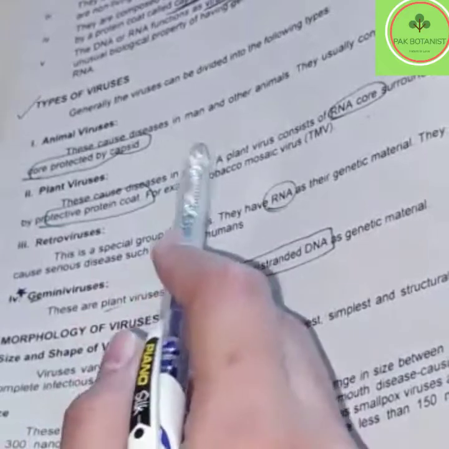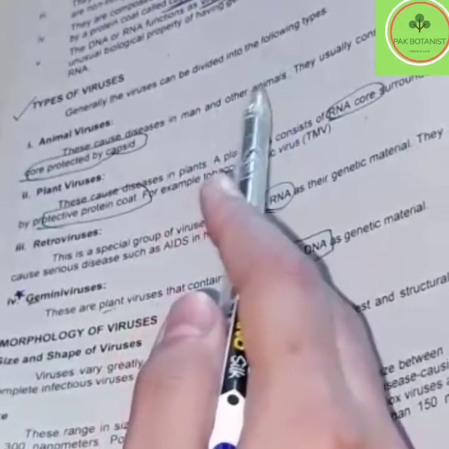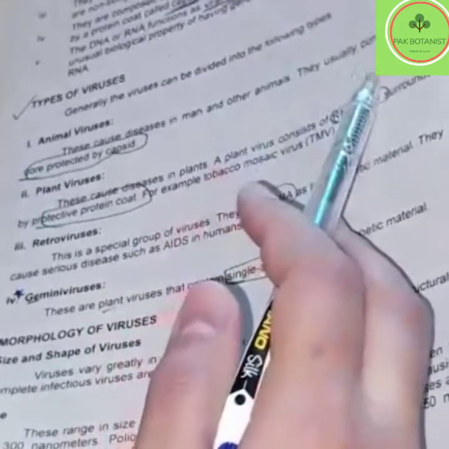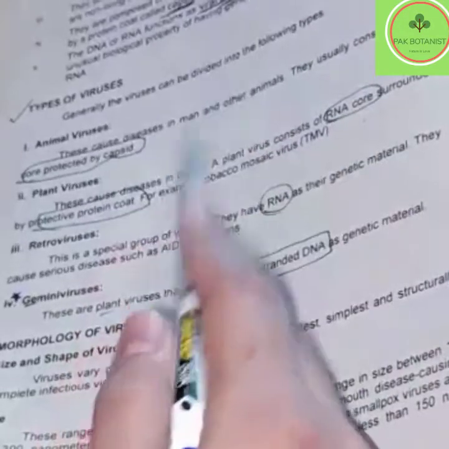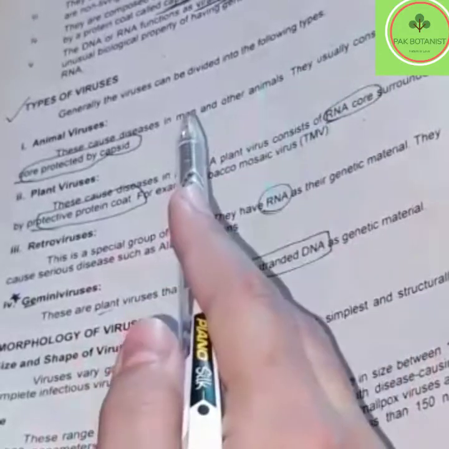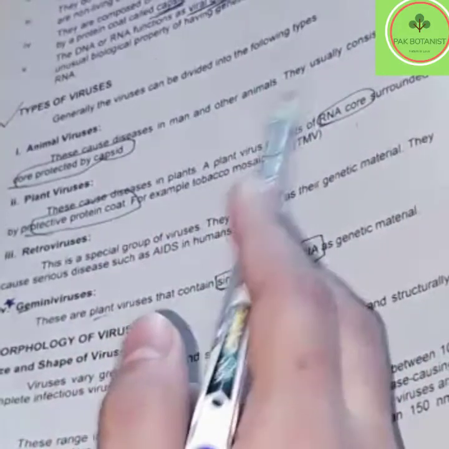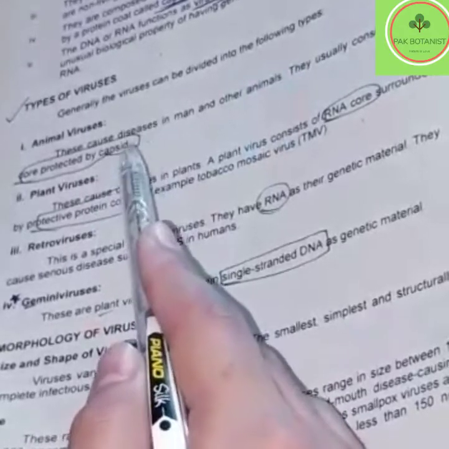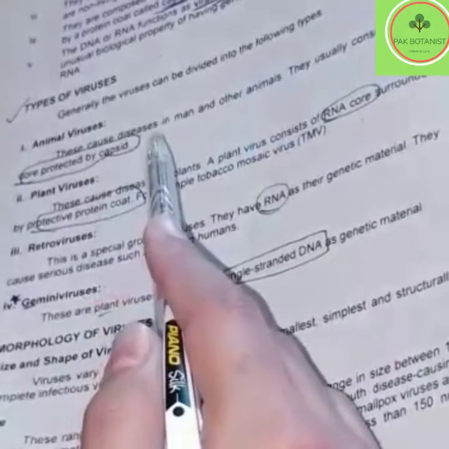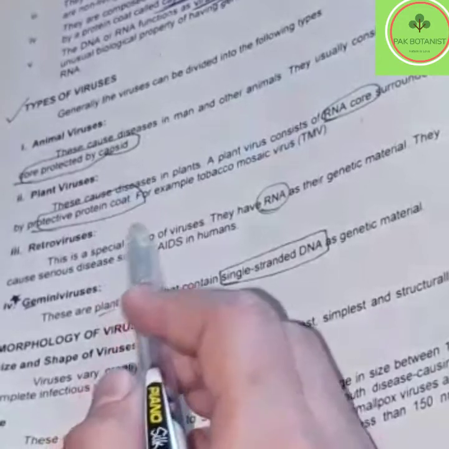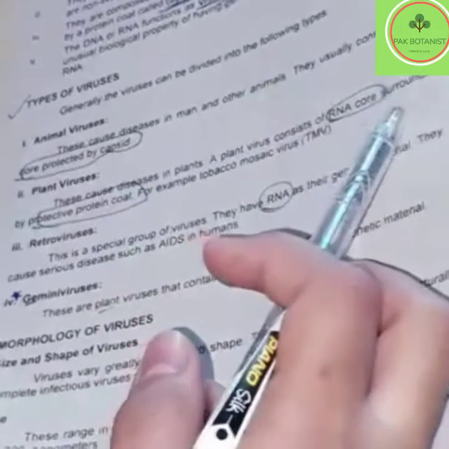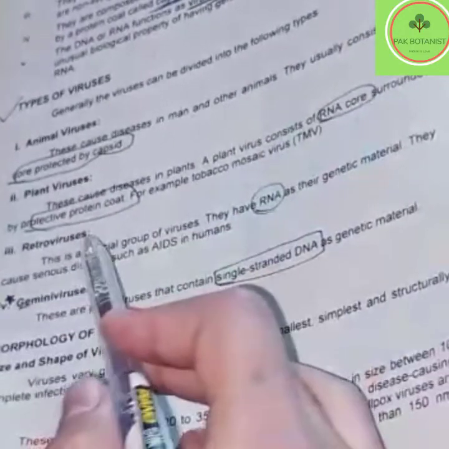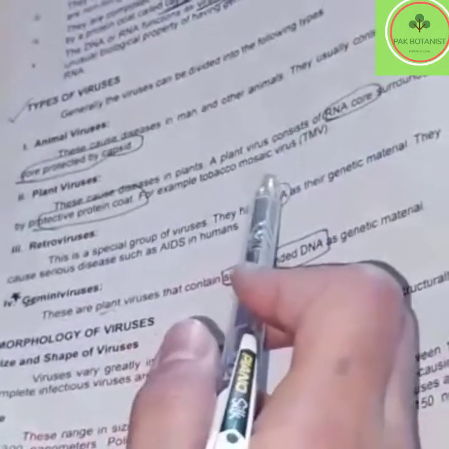Animal viruses cause diseases in humans and other animals. They usually consist of a DNA core protected by the capsid. Their genetic material is DNA, and they have a protein coat, the capsid. This differs from plant viruses, which cause diseases in plants. A plant virus consists of an RNA core surrounded by a protective protein coat, for example tobacco mosaic virus.